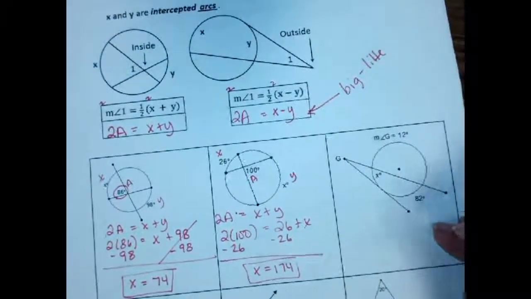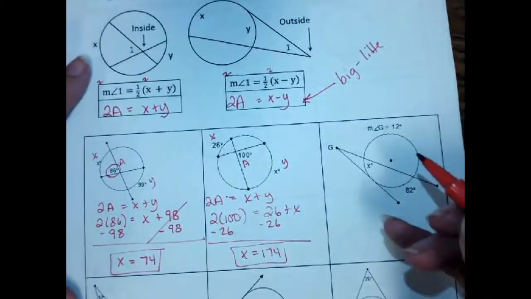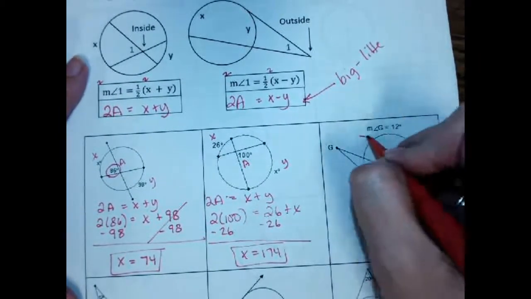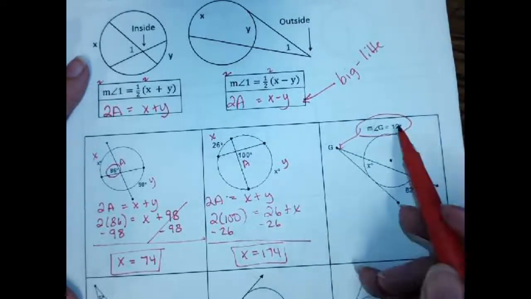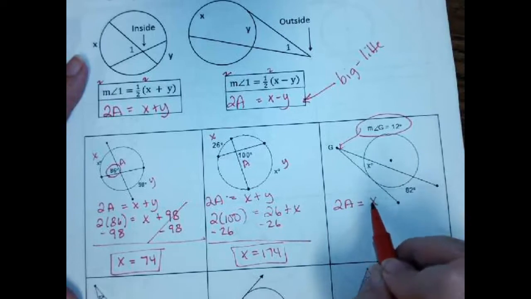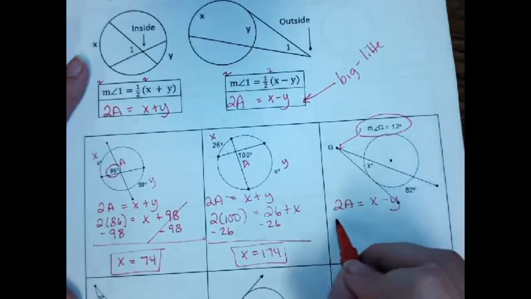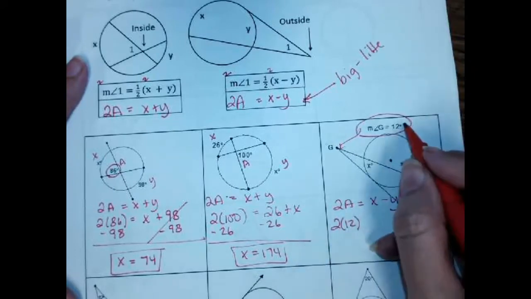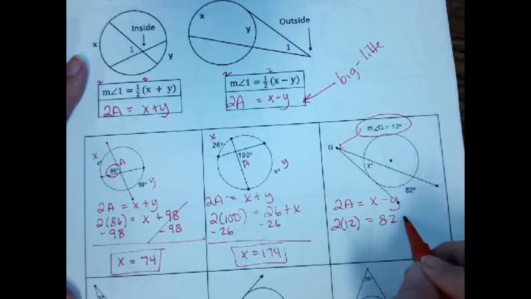These are going to have subtracting in them, so I'm going to have to be a little bit more clever when I work on these. So this is also, sometimes they tell me the measure up there because this is a pretty small angle, so that's my angle right there. 2 times the angle equals x minus y. And remember, the bigger one has to go here. So this is 2 times 12, that's my angle, equals the bigger one, which is the 82, minus the x on that side.